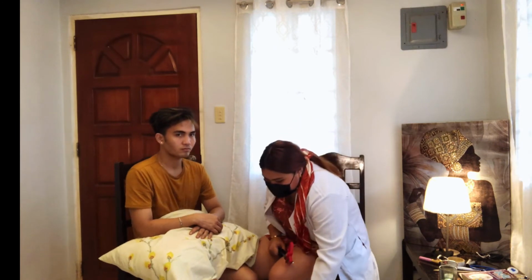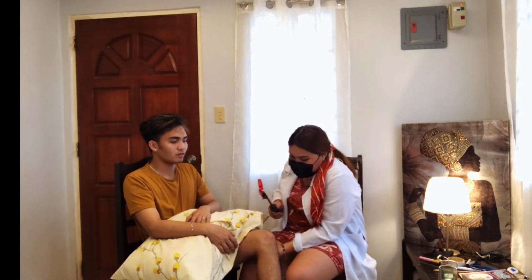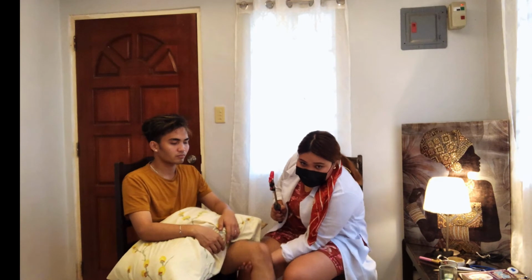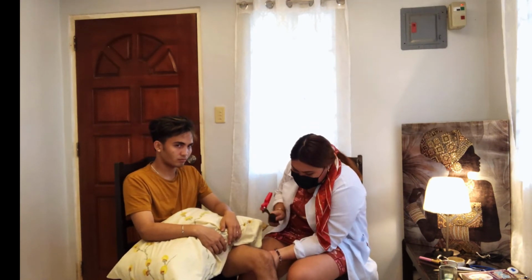Then for the Achilles reflex, with the client in the same position as the patellar reflex test, slightly dorsiflex the client's ankle by supporting the foot lightly in your hand. Then deliver a blow with a percussion hammer directly onto the tendon. Then observe and feel the normal plantar flexion of the foot.